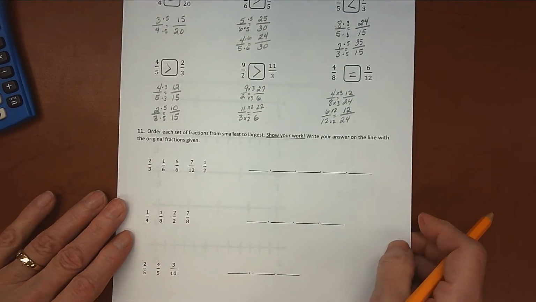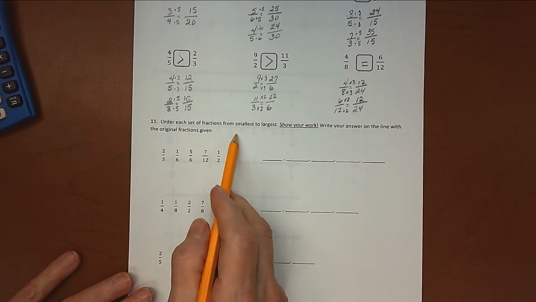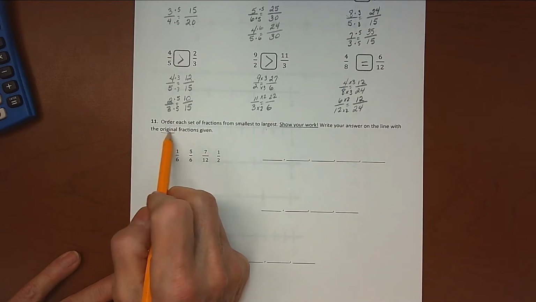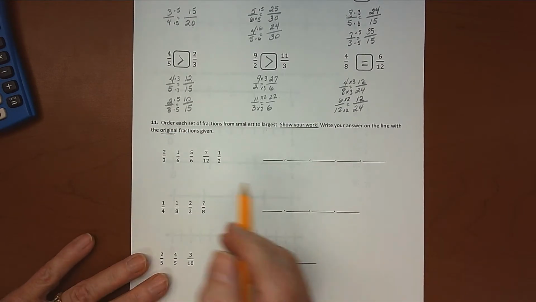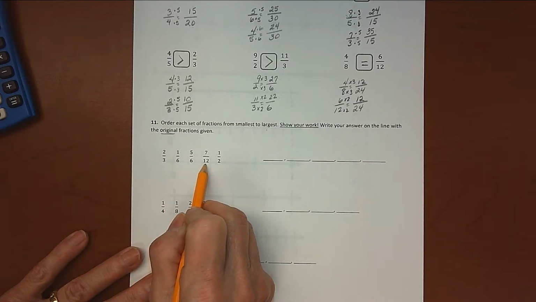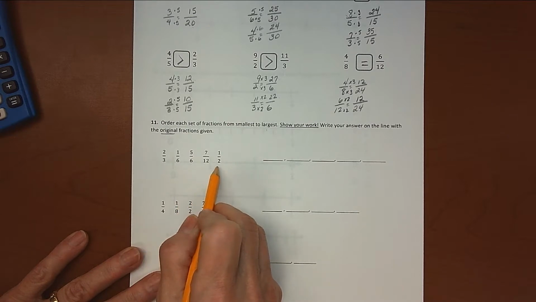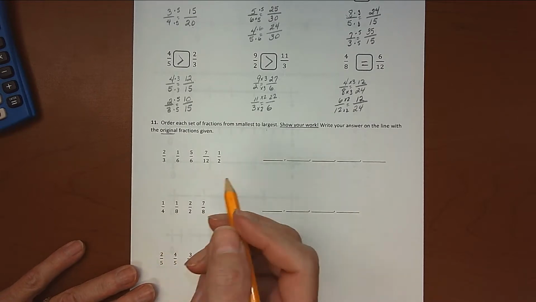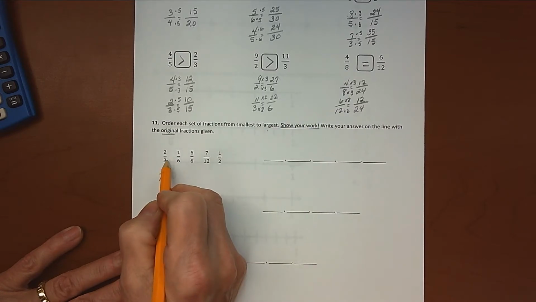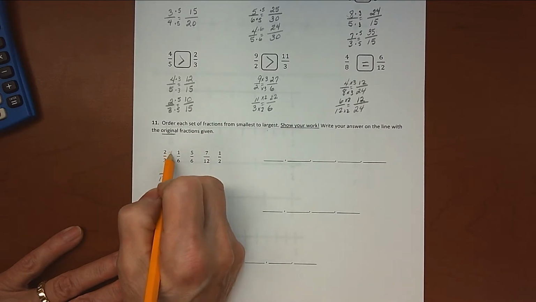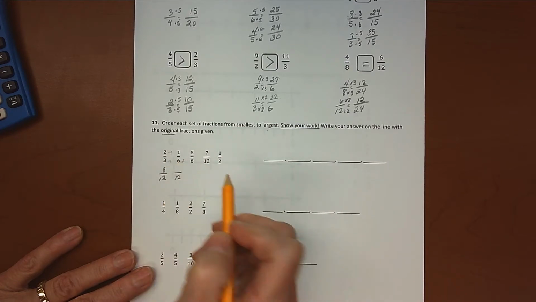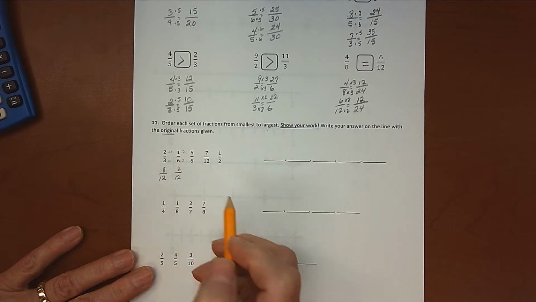All right, in the bottom here, we're asked to order each set of fractions from smallest to largest and to show our work. We're going to write our answer on the line in the original fractions. Okay, so I'm looking at this list of fractions here, and I see that the largest denominator is 12, and that each one of these can be converted to a fraction with 12ths. So I'm going to use that. So first of all, 2/3. We have to multiply 3 times 4 to get 12, so we multiply the 2 times 4 to get 8/12. 1/6, we multiply the 6 times 2 to get 12, so 1 times 2 is 2/12.